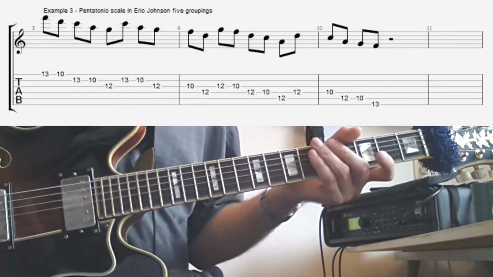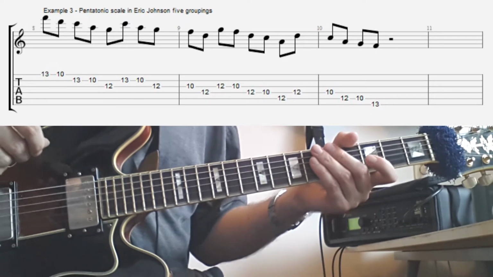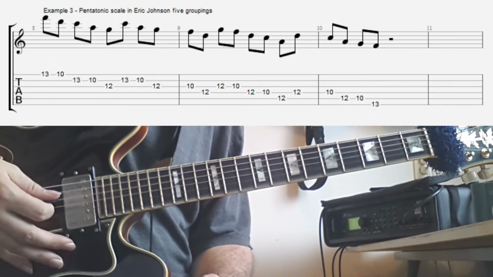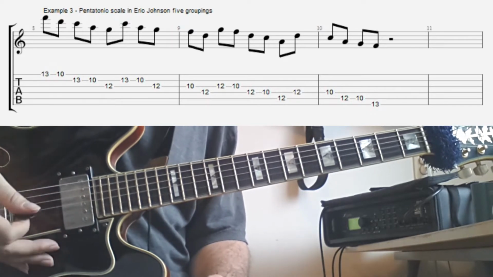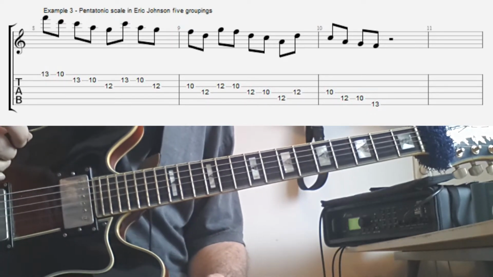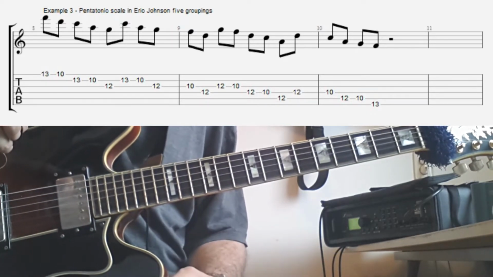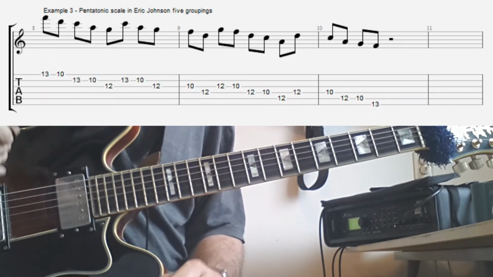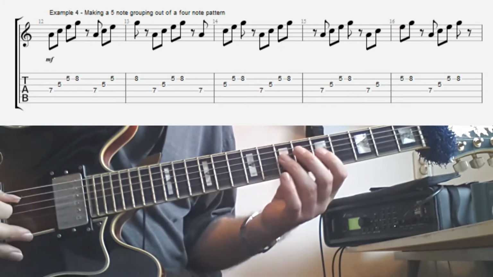Another way, because it's hard, we don't really have too many 5 note arpeggios, but you can also take a 4 note arpeggio or a 4 note pattern in general and make a 5 note repeating pattern out of it by just leaving the last spot blank, so you insert a rest at the end of it. That would sound like this.